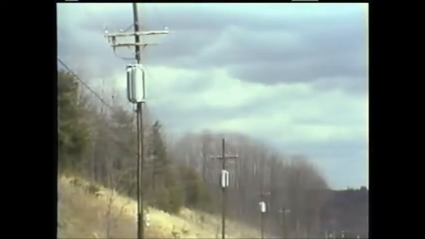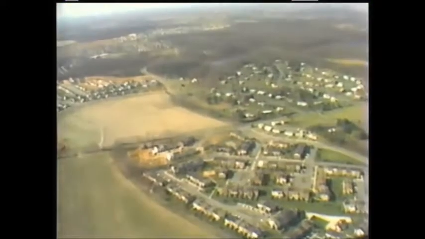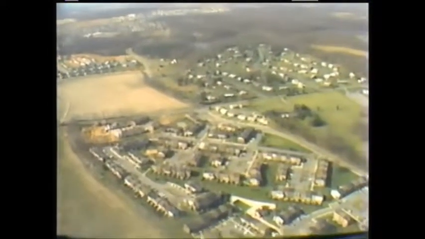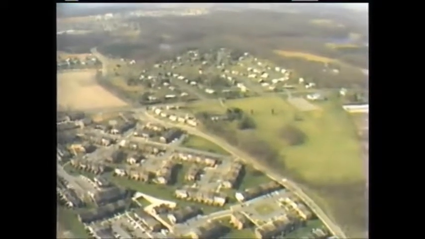Doing this job properly requires the use of a variety of electrical devices and an intricate system of distribution lines. That's what we'll be looking at in this program.